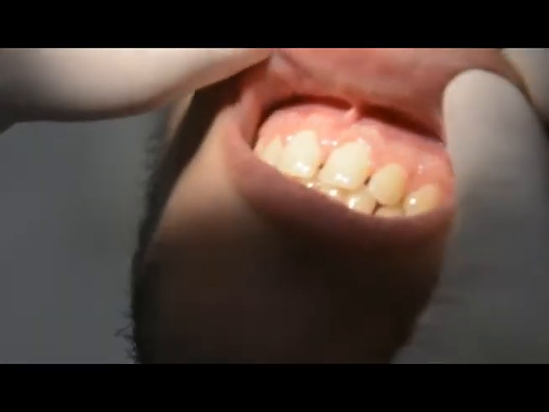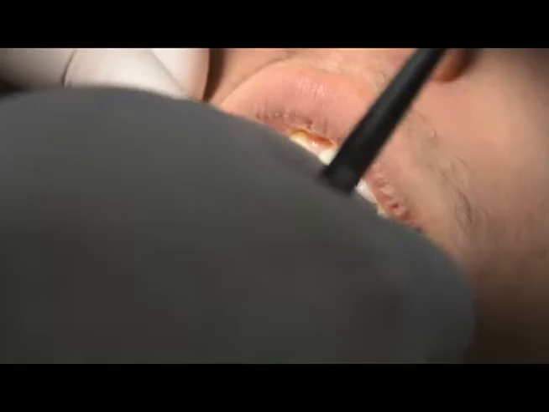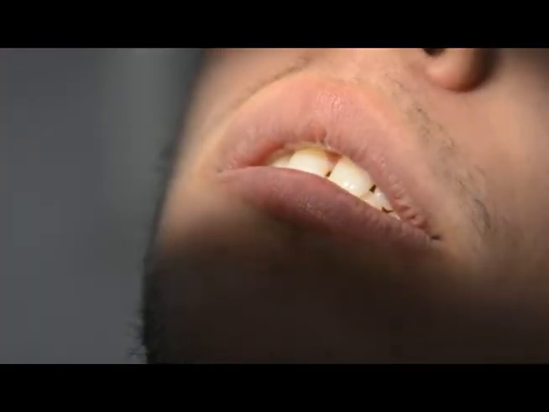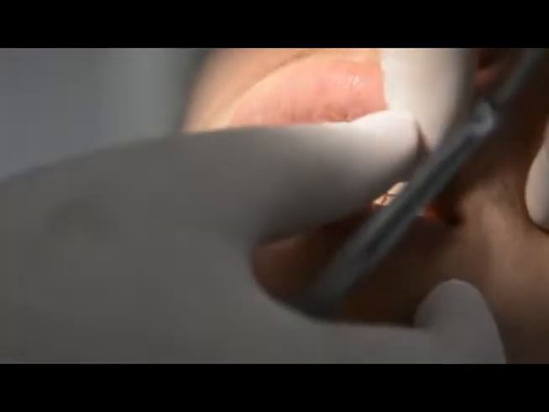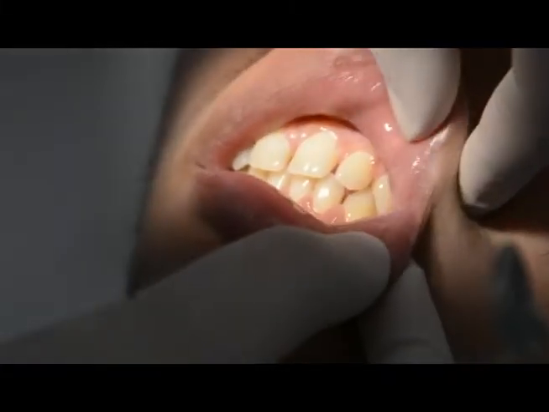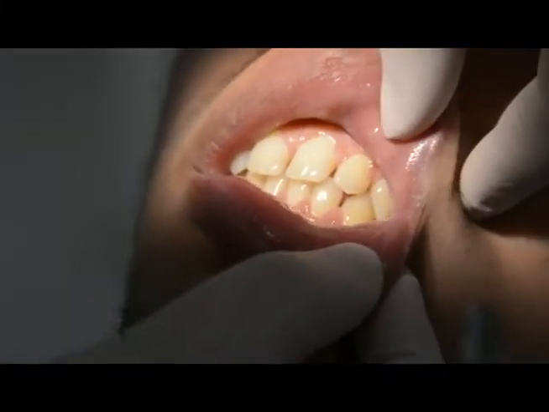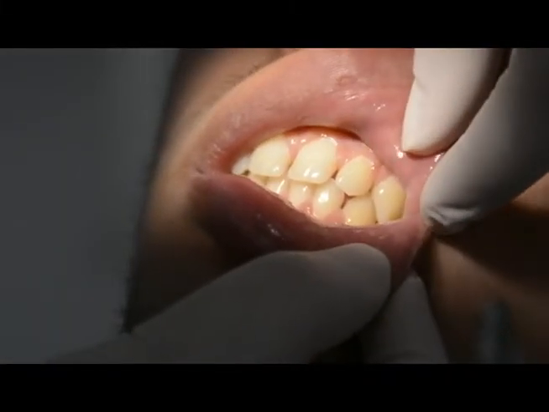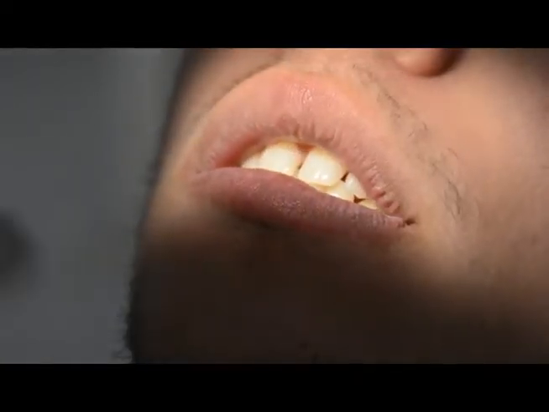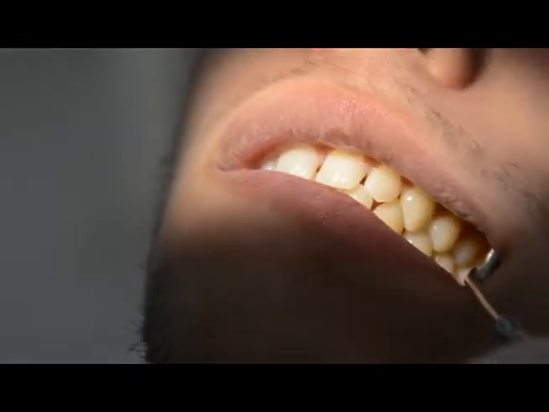Okay, so we looked all the way to the sulcus of the upper and the lower labial mucosa. We examined the corners of the mouth for any developmental or lesions. I start by examining the corners of the mouth before I go to the buccal mucosa, so that we don't cover it with the mirror and just ignore it while examining the buccal mucosa.